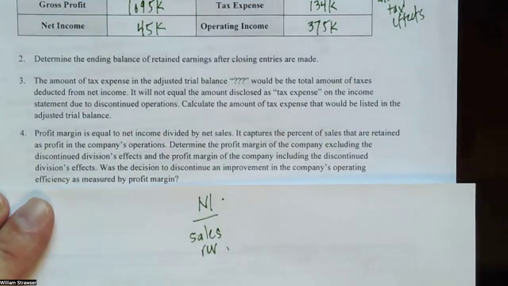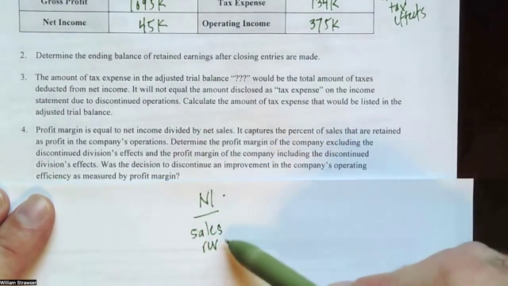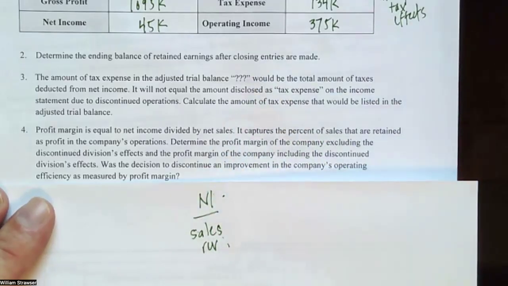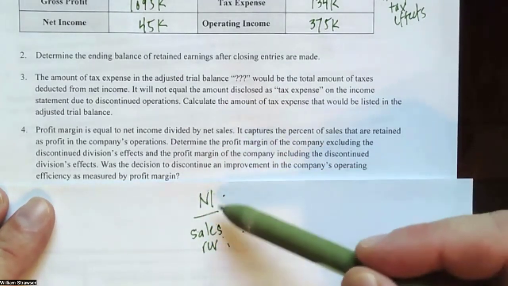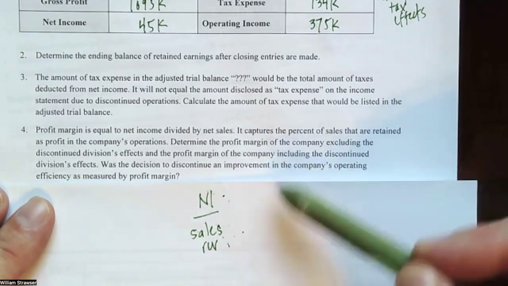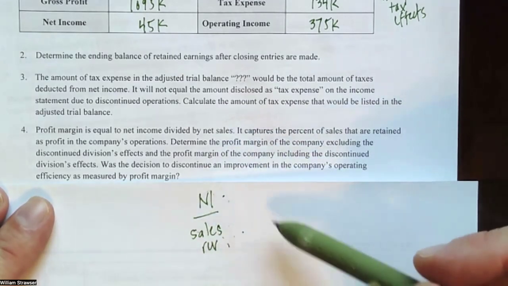So if, for example, the sales profit margin is 10%, that means that we have 10 cents of every dollar of sales becoming net income. That basically it takes us 90 cents to get a dollar of sales. And so 90 cents provides 10 cents of profit.